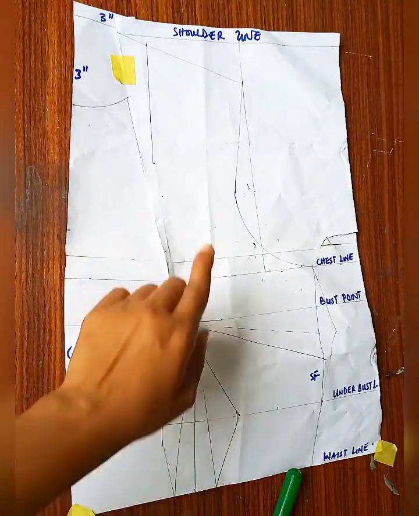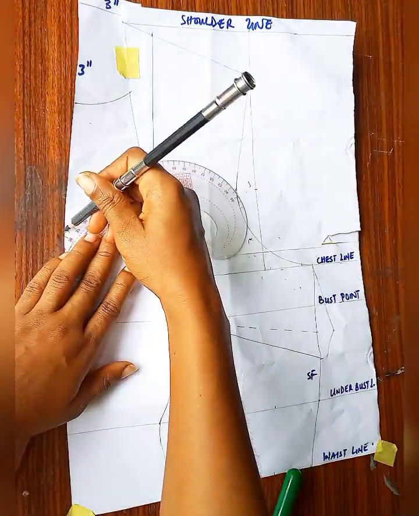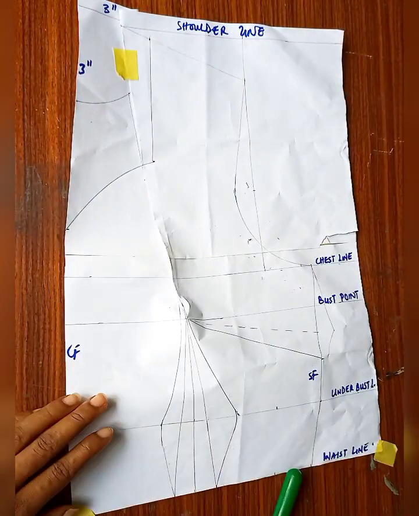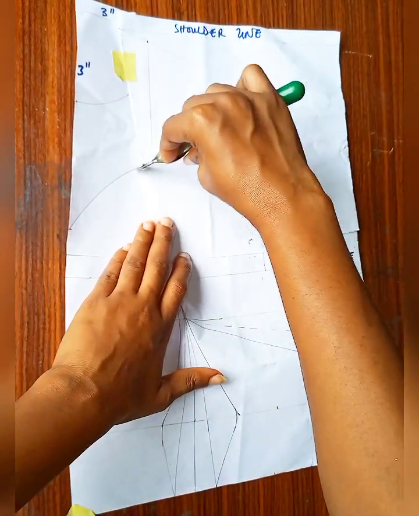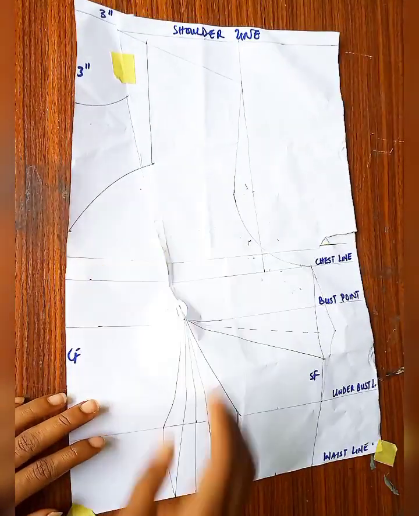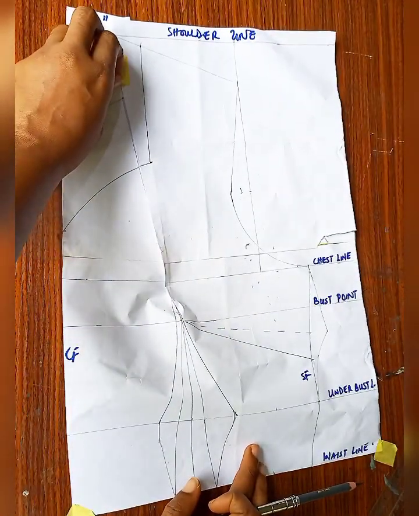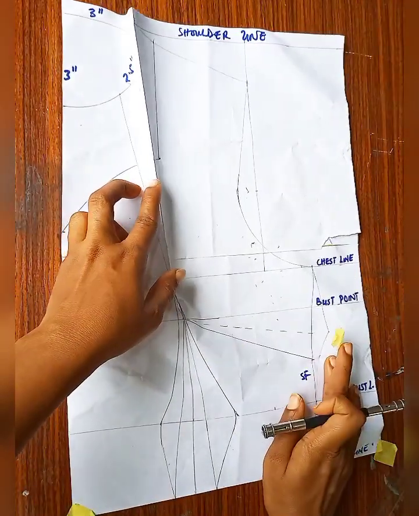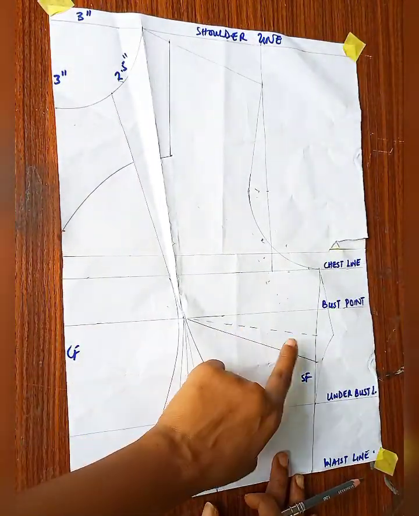After I have gotten this, the next thing I'm going to do is to form my sweetheart neckline just by connecting those 2 points together using my curve. Good. So now we have gotten that. The next thing I will go in with my tracing wheel just to ensure that I have a dart around there by the time I'm cutting, I'm transferring those points there. Now I'm going to open up this part of the pattern. I'm going to open it up just to show you what it's going to look like by the time you are done tracing this out.